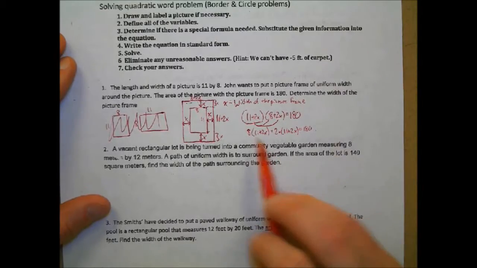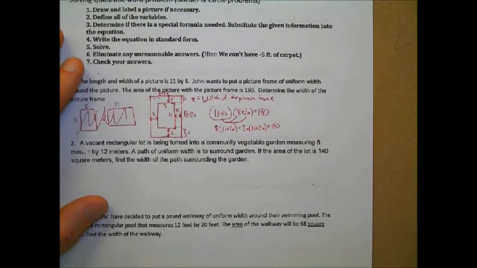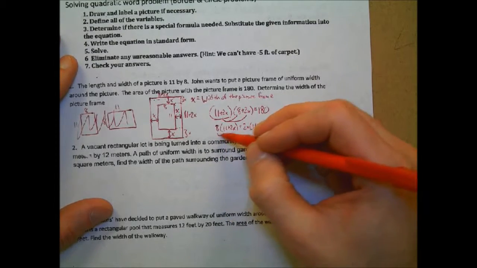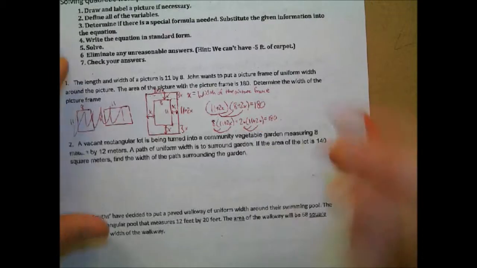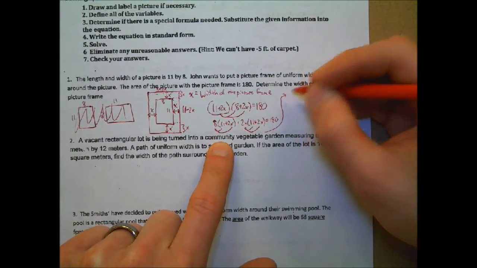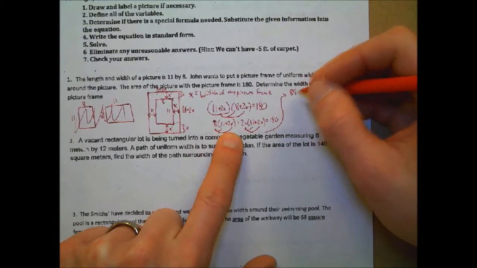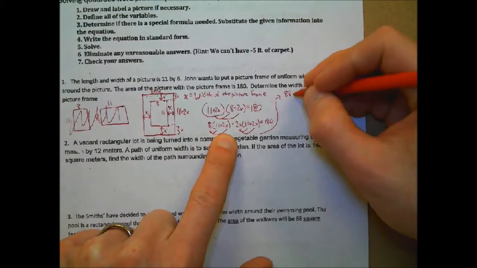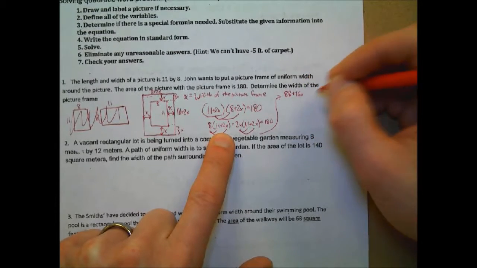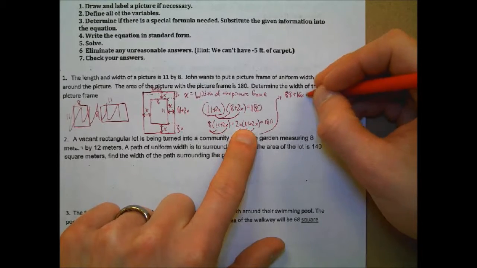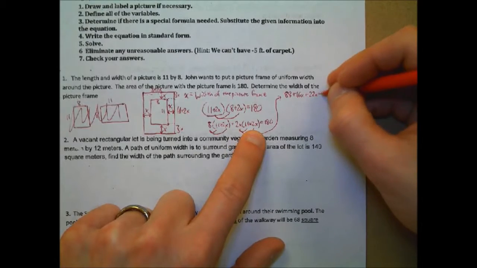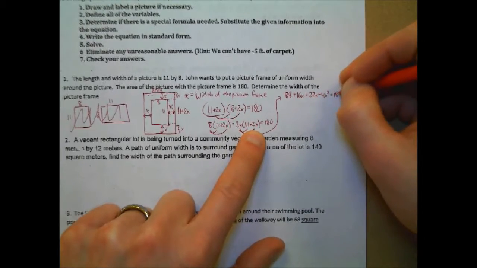Okay. Now, I'll zoom in here some. What do I need to do with this 8? Distribute. And distribute the 2x as well. Okay. What's 8 times 11? 88. 8 times 2x is 16x. 2x times 11 is going to be 22x. And then 2x times 2x, 4x squared, and that all equals 180.